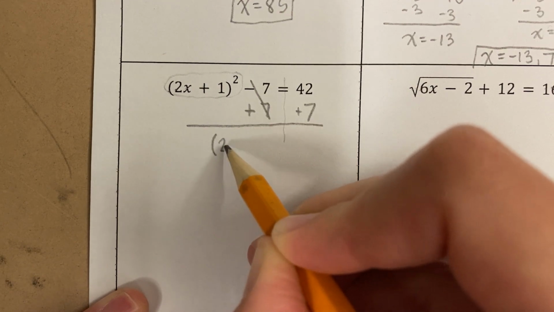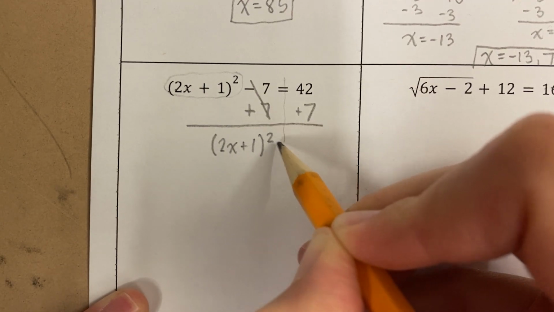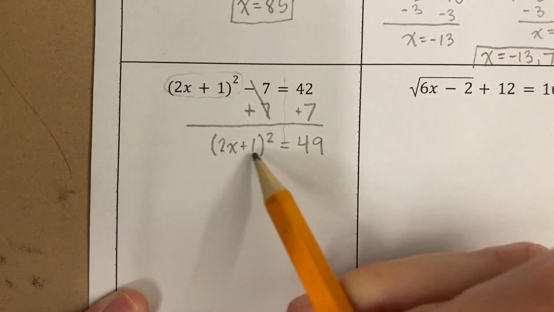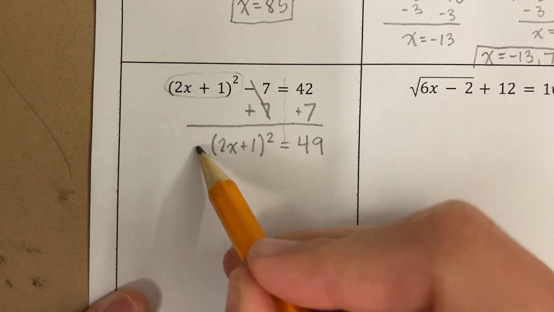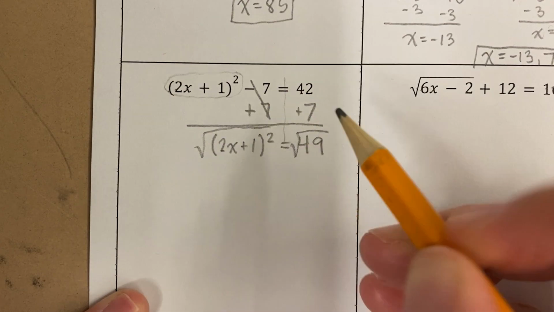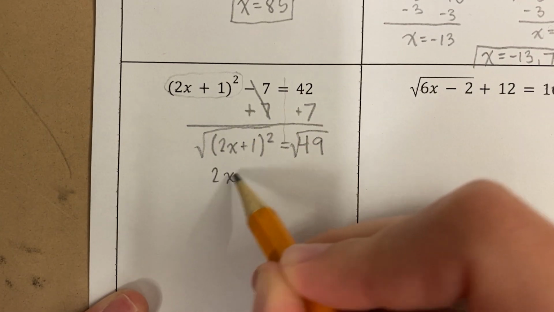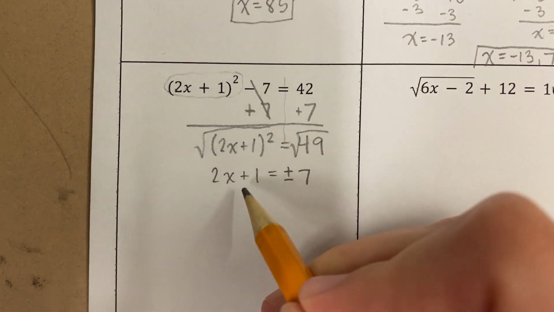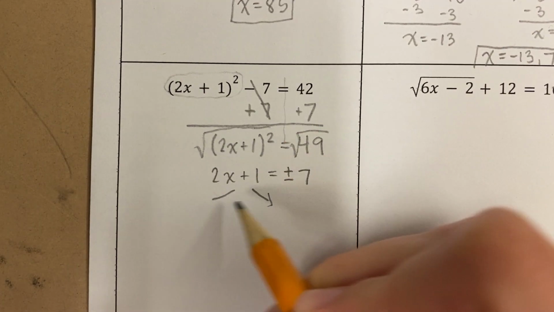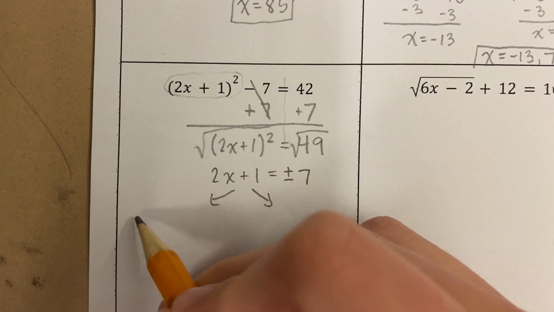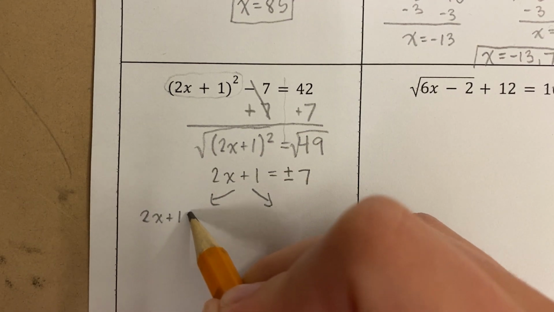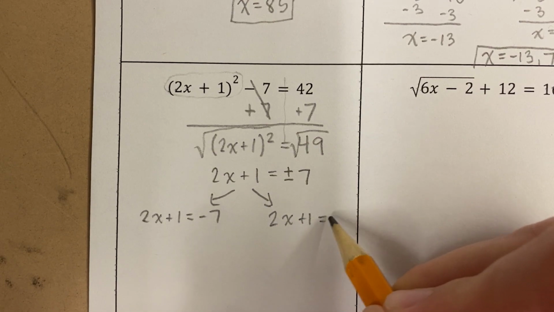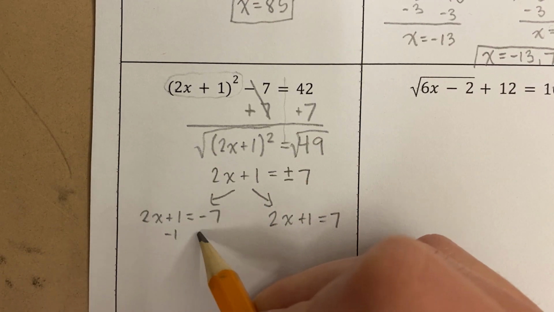I get 2x plus 1 squared equals 42 plus 7 is 49. Now I have something that's squared by itself, so I can go ahead and square root on both sides. I get 2x plus 1 equals plus or minus 7. Okay, when I see that plus or minus, that's when I split into 2 equations. So I have 2x plus 1 equals negative 7, or 2x plus 1 equals positive 7. And then I'm going to solve.